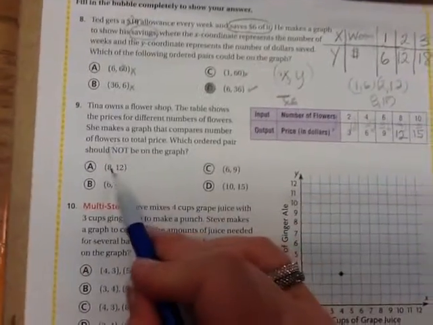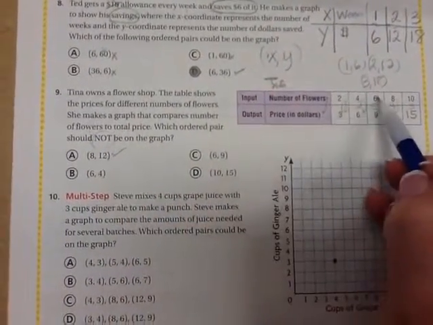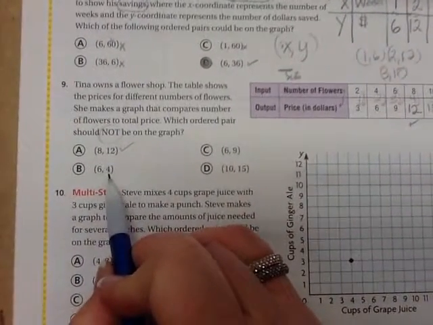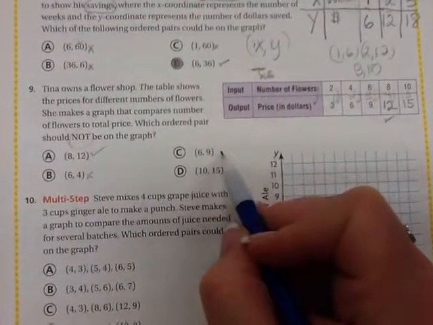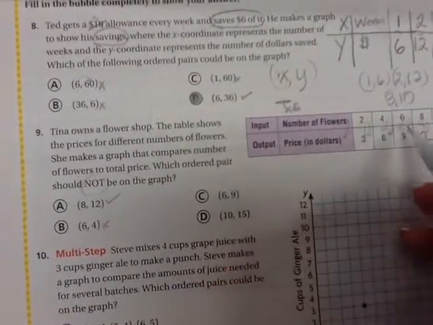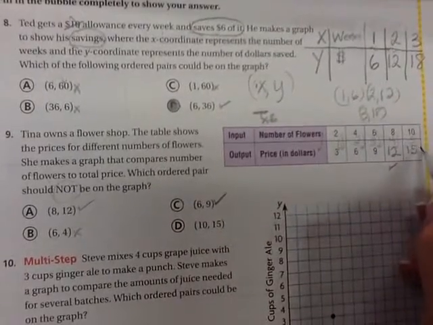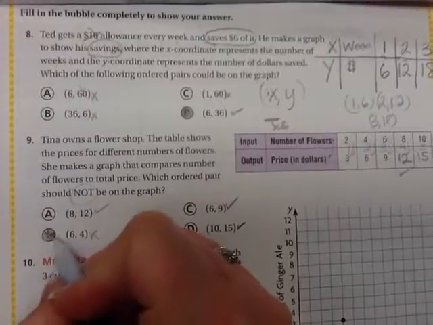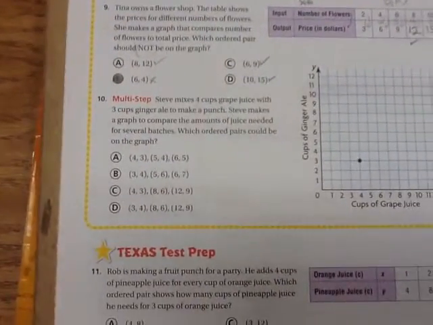So is this going to be on here? 8 and 12. Yep, that's on there. 6 and 4. Is the relationship 6 flowers to $4? Absolutely not. Is my relationship 6 flowers to $9? Sure is. And 10 flowers is $15, which is right here. So that is why B is incorrect. Again, it's a relationship between your X and your Y.